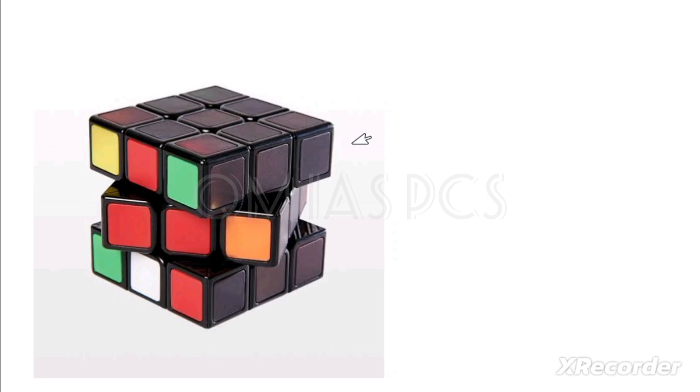In the first layer you can see clearly how many smaller cubes there are: 1 2 3 4 5 6 7 8 9. So there are 9 smaller cubes. Similarly, the next layer has 9 cubes, and the next also has 9 cubes. So the total will be 9 plus 9 plus 9, that is 27 cubes.